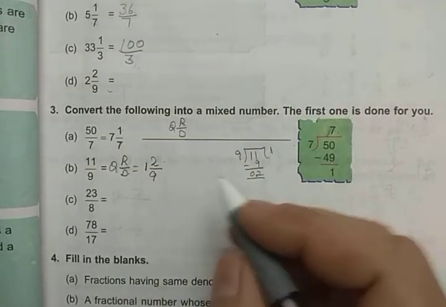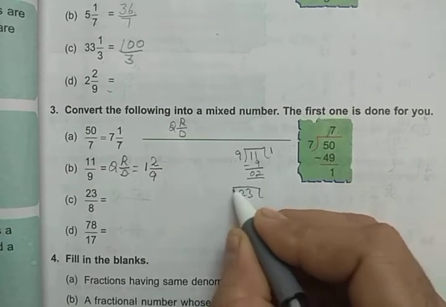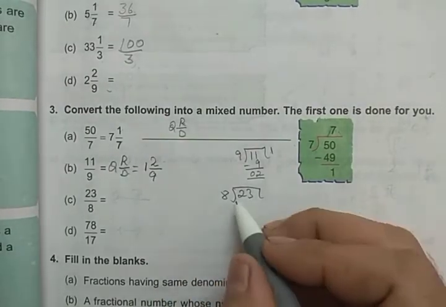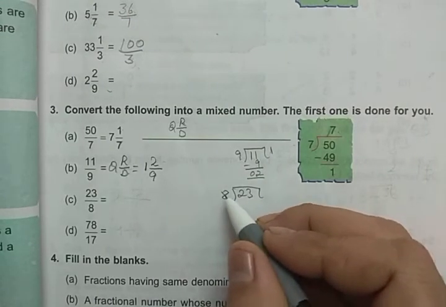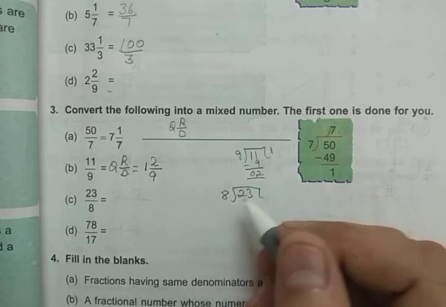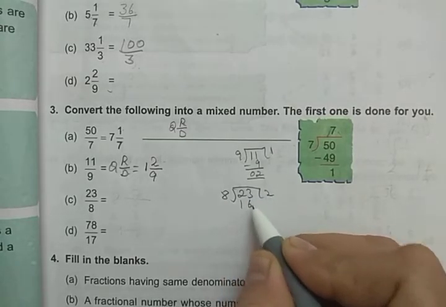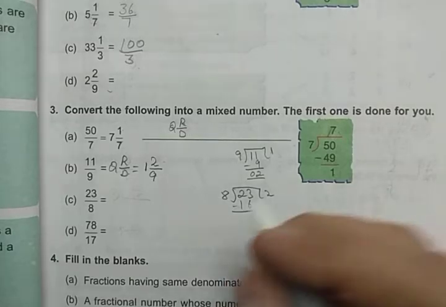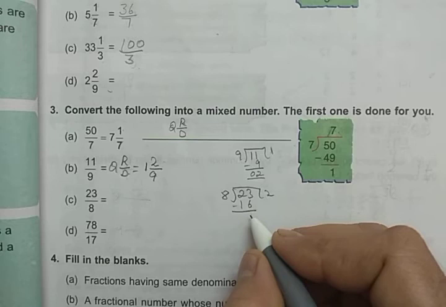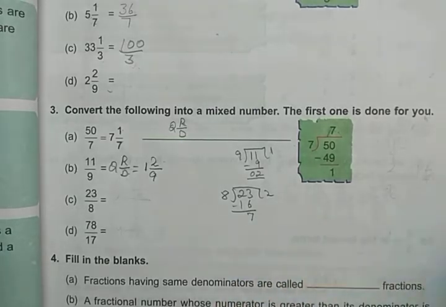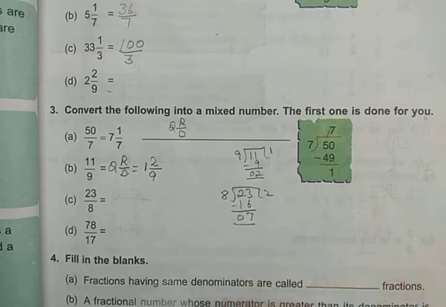We will try one more question. So 23 divided by 8. We have to take the two digits. 8 ones are 8, 8 twos are 16, 8 threes are 24. 24 is greater, so 8 twos are 16. Subtract it: 23 minus 16 is 7.